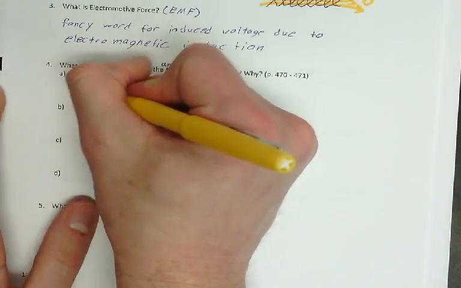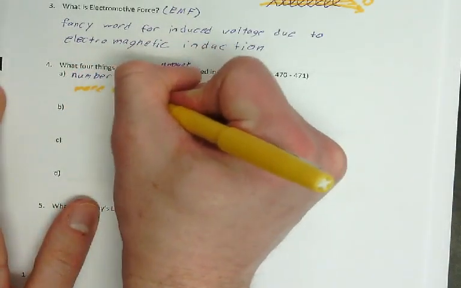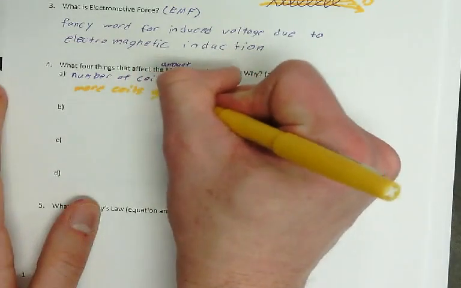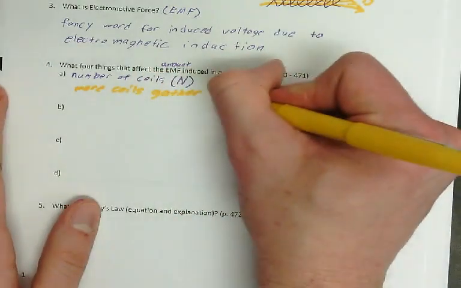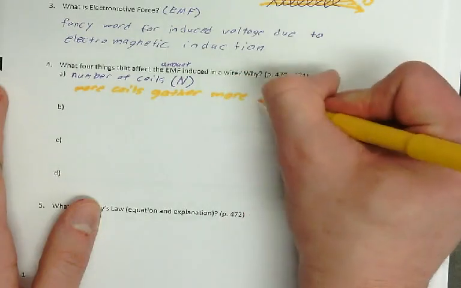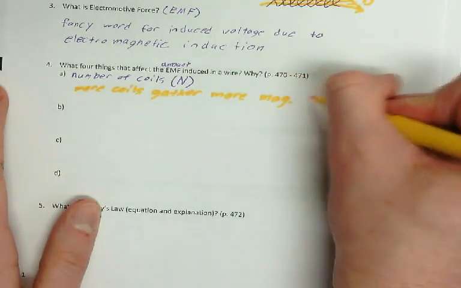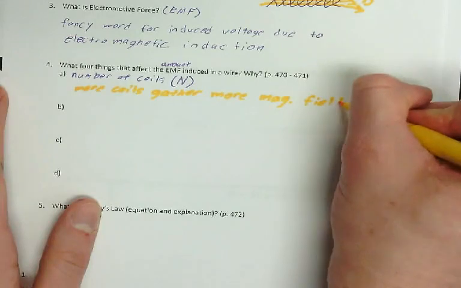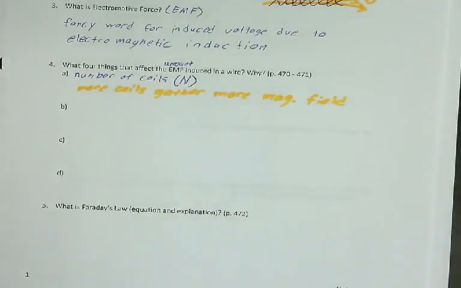So more coils gather more magnetic field. Because essentially, the first loop gets an induced EMF, the second loop gets an induced EMF, the third loop, the fourth loop, they all get an induced EMF, and they just all add up. So the more loops you have, the more EMF you gather overall. Good, so we got the number of coils. We got one down. Give me another one.